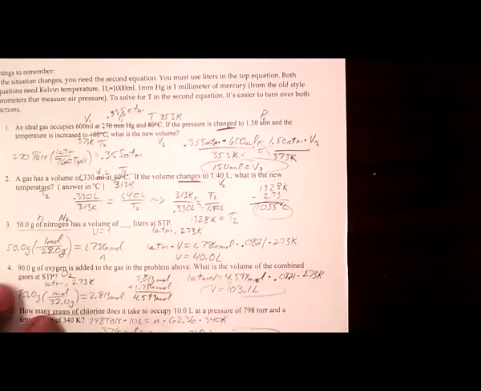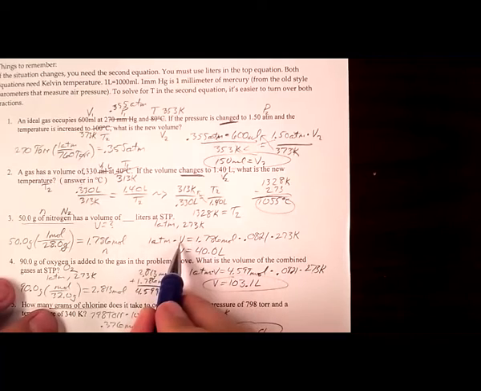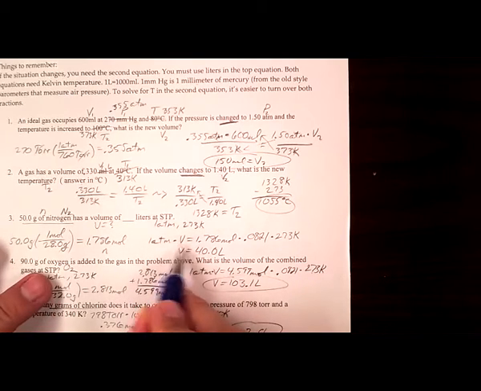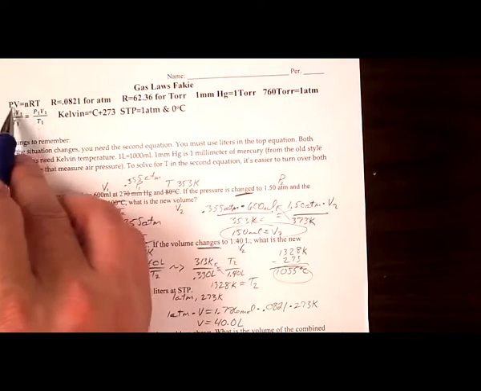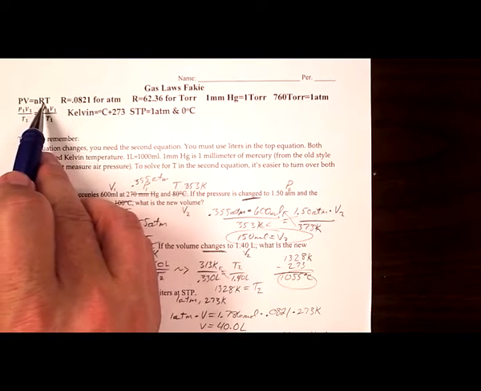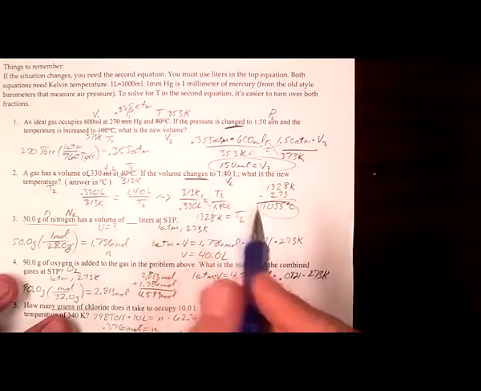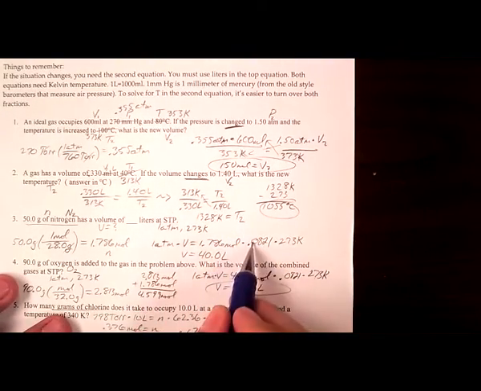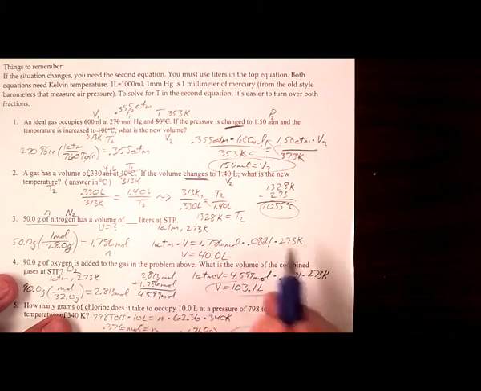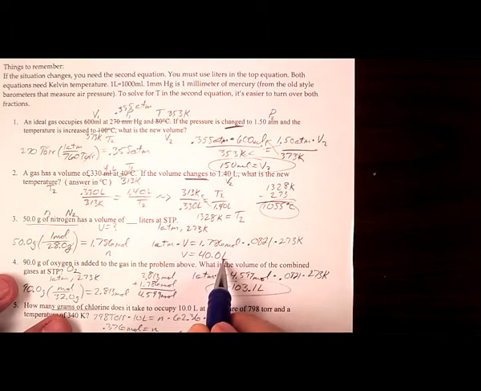Also, you have to use liters. You cannot put in milliliters for this equation. For this equation, you must use liters. When they calculated R, they thought you were using liters. You must use liters, or it doesn't work. So this times this times this divided by 1 technically is this liters.